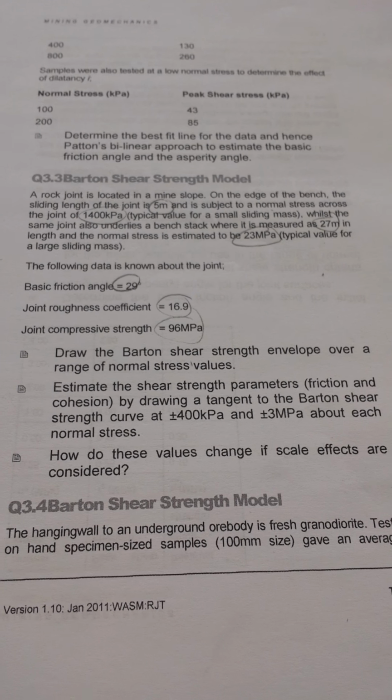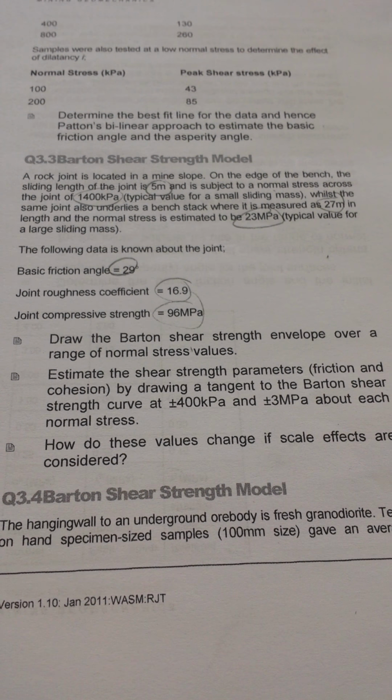Hey guys, just going to run through question 3.3 from the tutorial. So in the question, they've given you two joints with different lengths, 5 meters and 27 meters, and they've given you the normal stress at each of these joints. A little bit of information here, and we're going to use that to plot it.